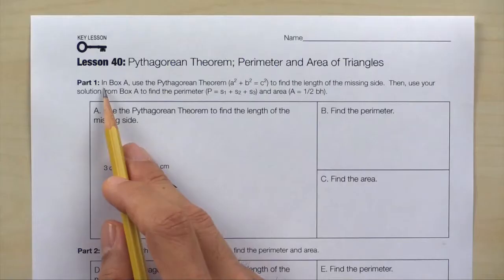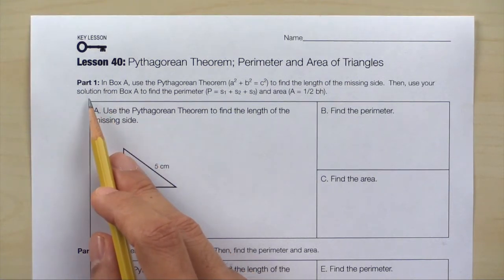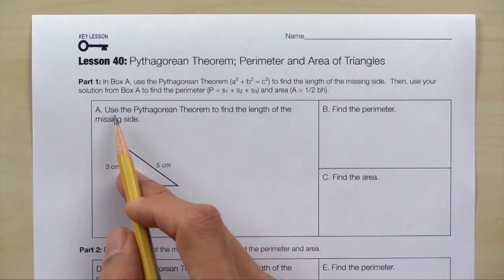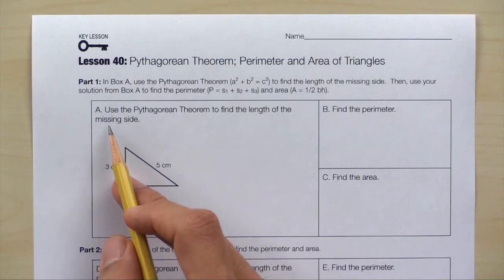Lesson 40, Pythagorean Theorem and Perimeter and Area of Triangles. Here's part 1. In box A, use the Pythagorean Theorem, a squared plus b squared equals c squared, to find the length of the missing side. Then, use your solution from box A to find the perimeter and area. Let's start with box A. Use the Pythagorean theorem to find the length of the missing side.